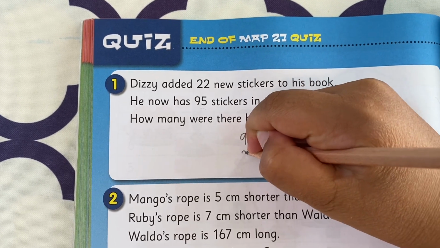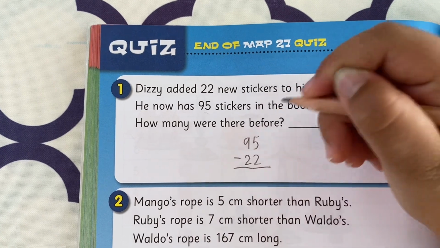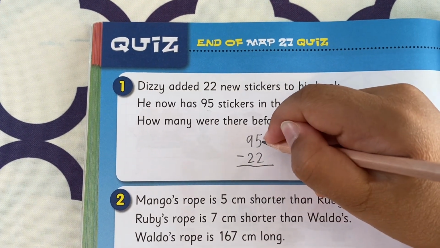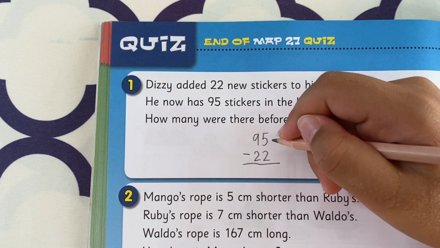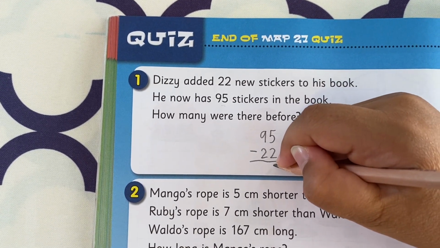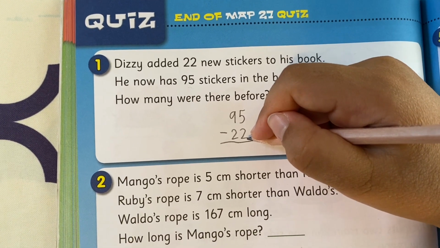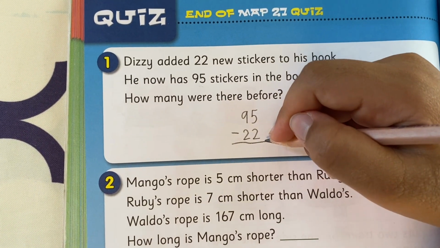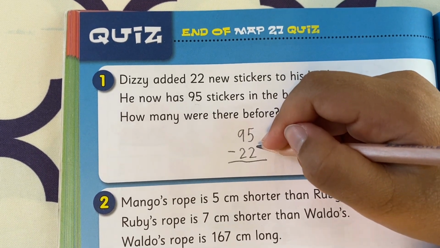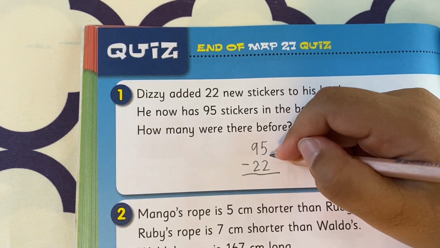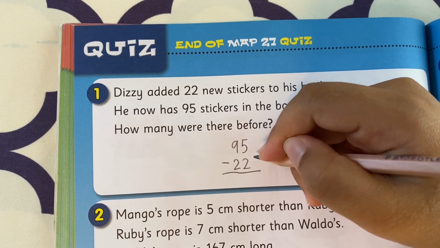95 minus 22. 5 minus 2 equals 3. I remember this from my fact families. For example, 5 minus 2 equals 3, and 3 plus 2 equals 5.